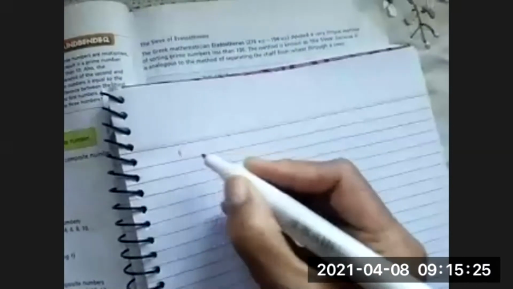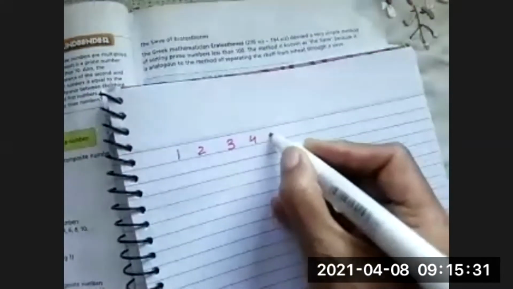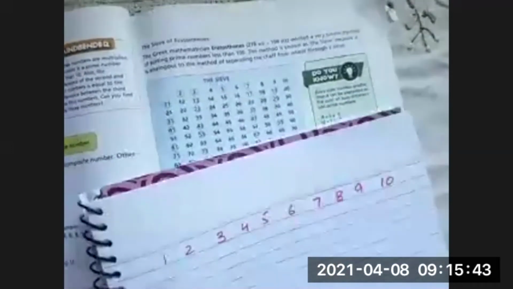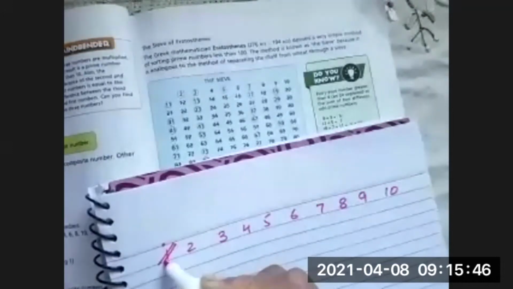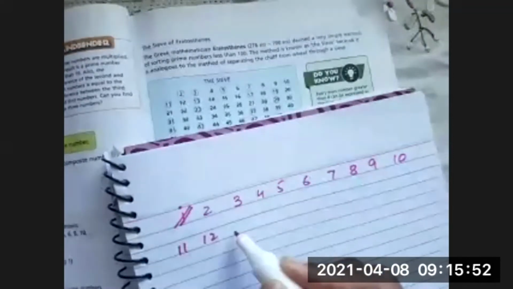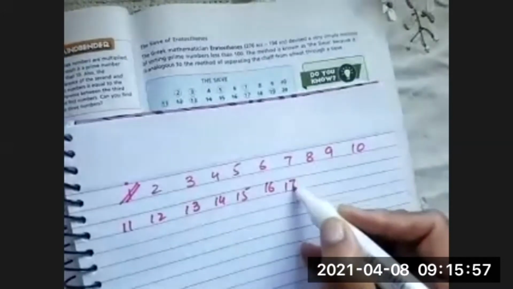Now, there is the Sieve of Eratosthenes, a mathematician. So you have to write down, like me, the whole counting in your rough notebook first. Do it in the rough first. 1, 2, 3, 4, 5, 6, 7, 8, 9, and 10. Up to 100, children, write down in your notebooks. So 1 is neither prime nor composite. Then 11, 12, 13, 14. Do like this.